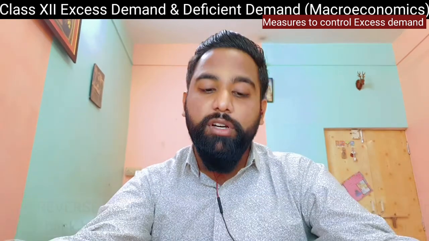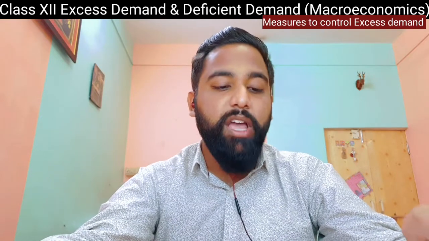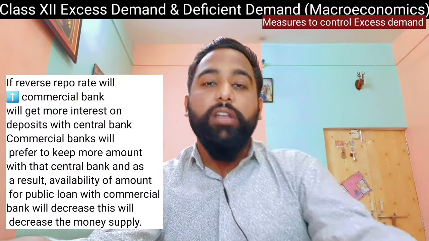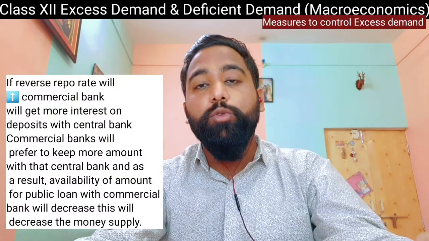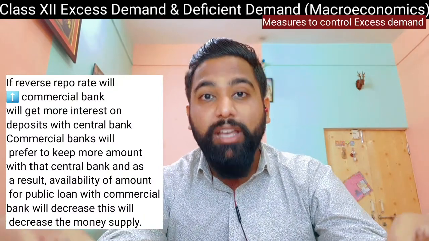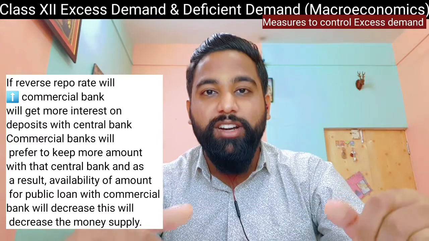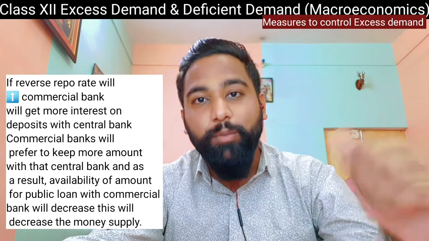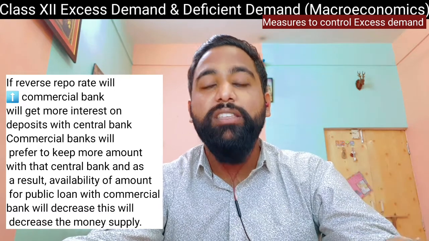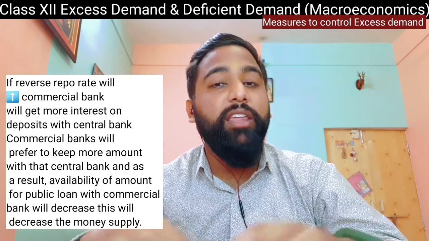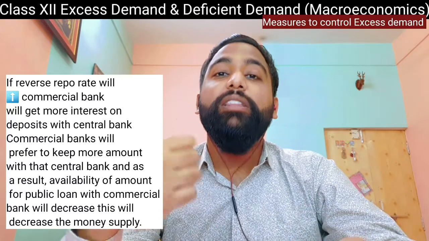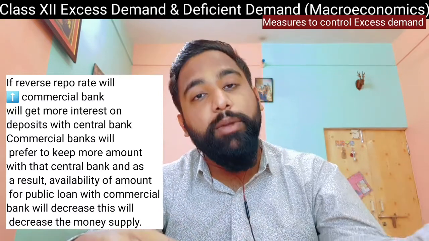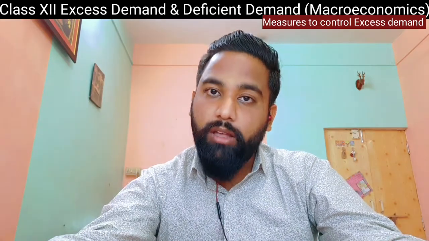Now if the reverse repo rate is increasing, commercial banks will get more interest on deposits with the central bank. If the central bank is providing a higher interest rate to the commercial bank, then the commercial bank will be more interested. They will deposit more of their money with the central bank to get a higher rate of interest, and in that case their reserve will decrease and they won't be able to give loans to the general public, because most of their reserve has already gone to the central bank.